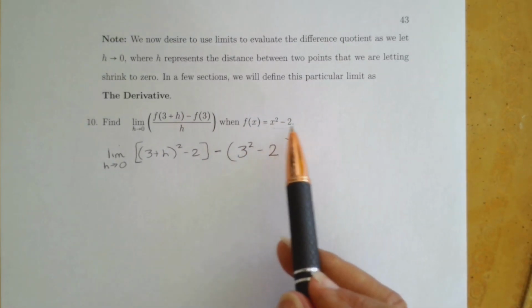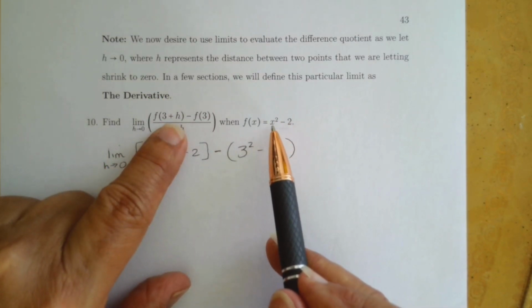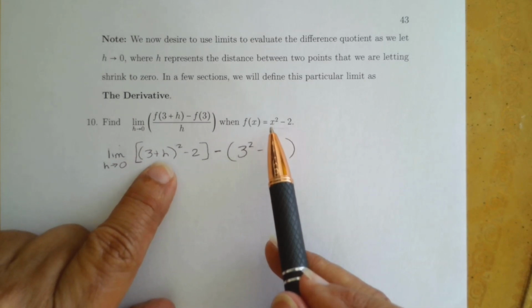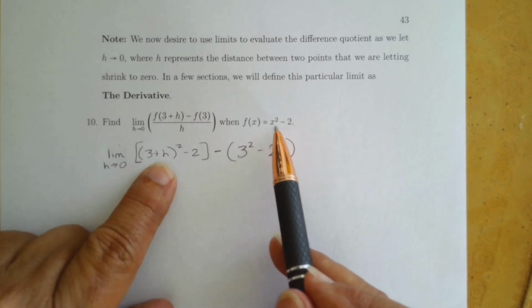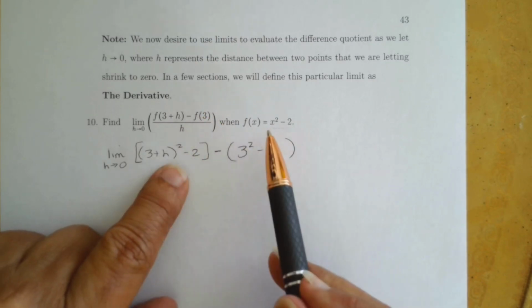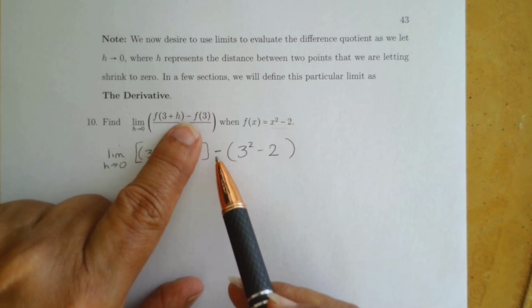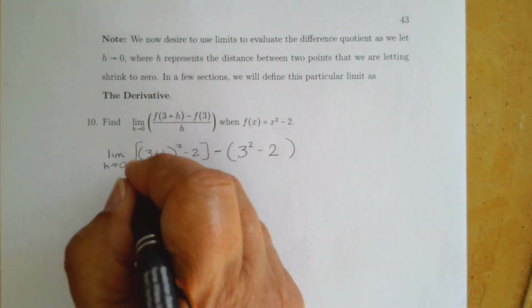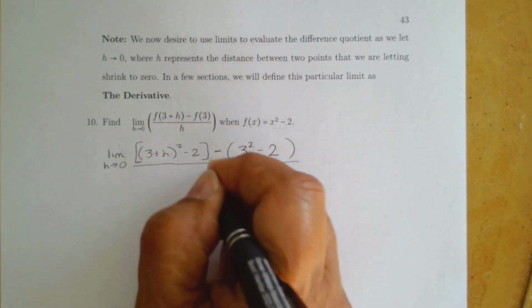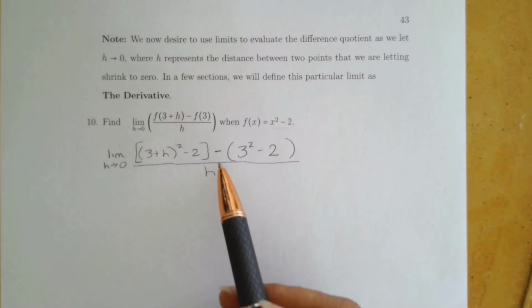Okay? So here's your function. And in the first part, it said to replace this x with 3 plus h. That's right here. Right? That whole function with just 3 plus h in there. And then this one said replace the x over here with 3. But you got to subtract it. Okay, so that's that minus sign. And then the whole thing has to be divided by h. So that's the work we got to do right now.